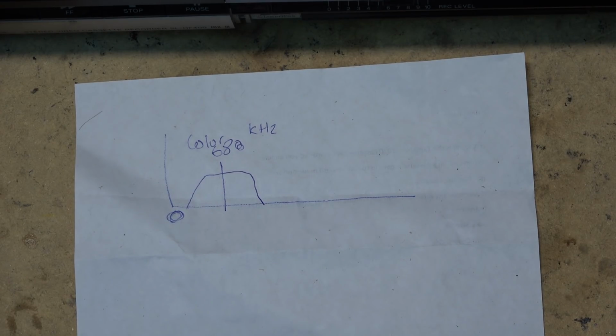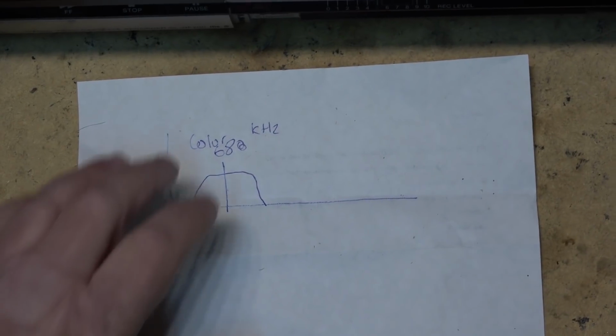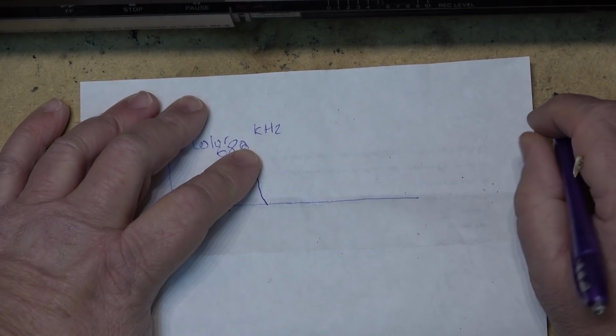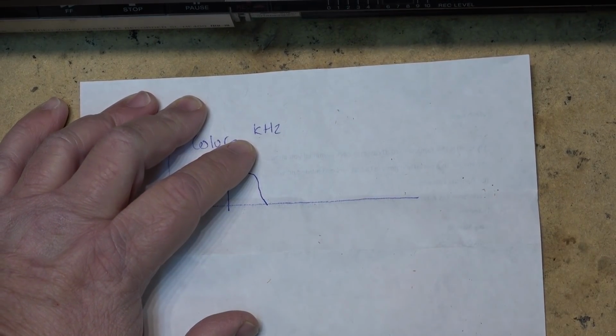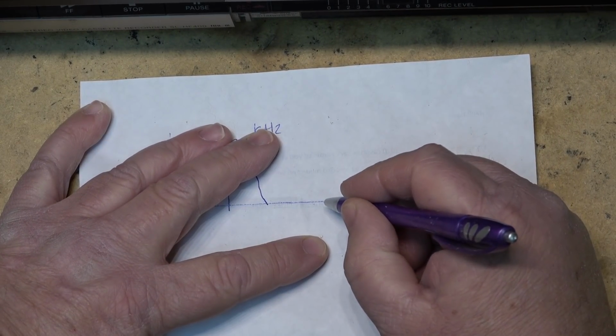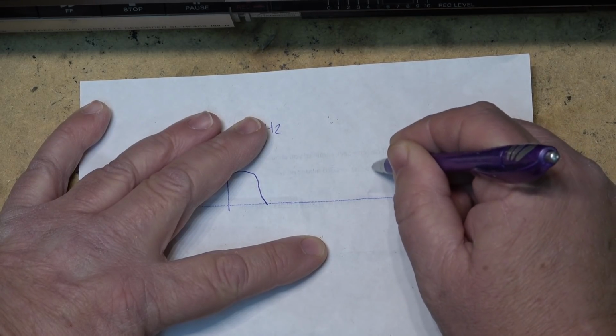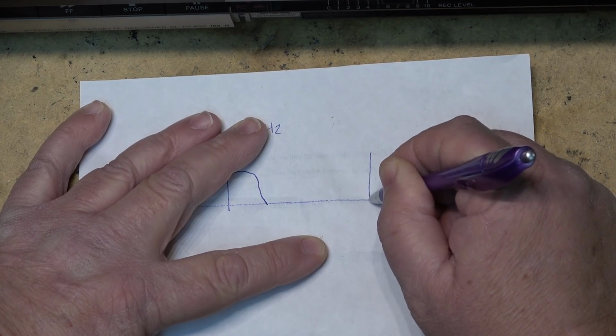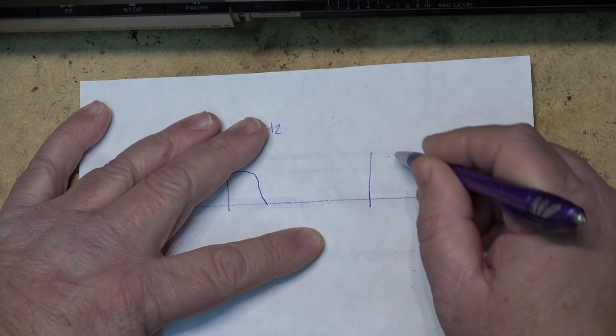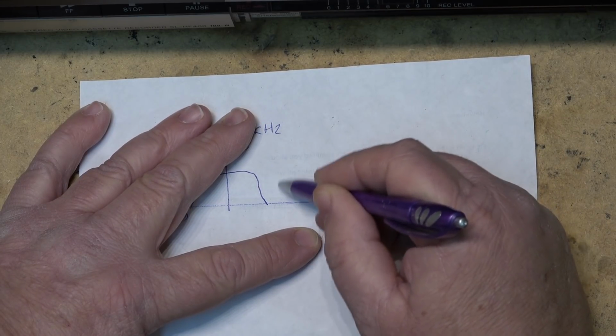But on Betamax you had 1.2 megahertz of bandwidth. I think it was 3.6 to 4.8, I believe, was the bandwidth. So you had your carrier, and your lower sideband came out.